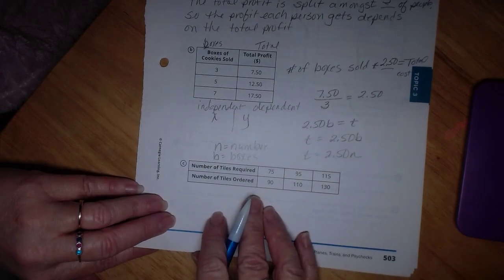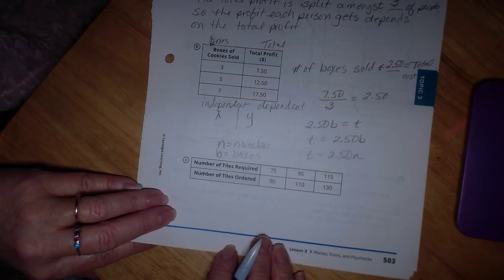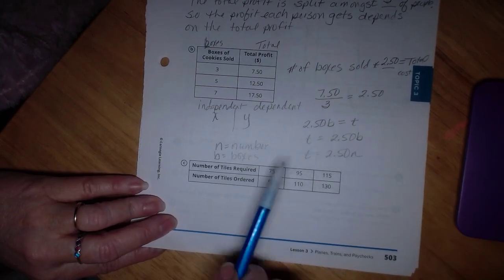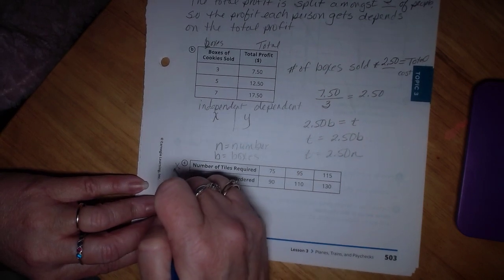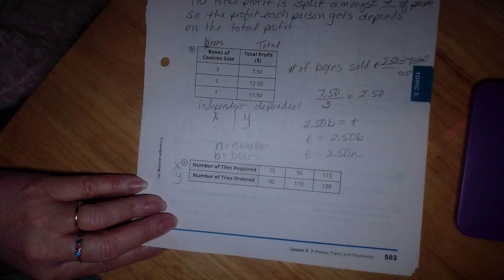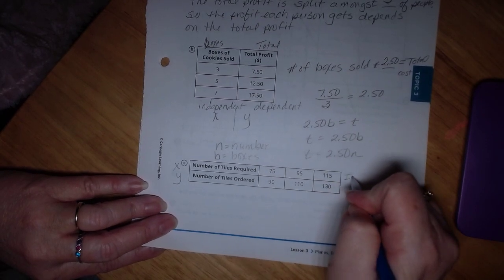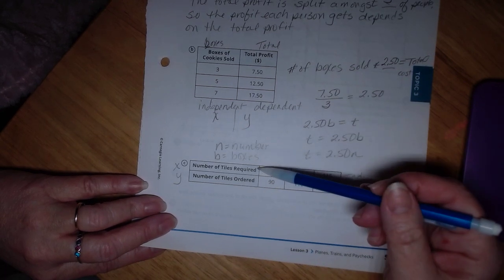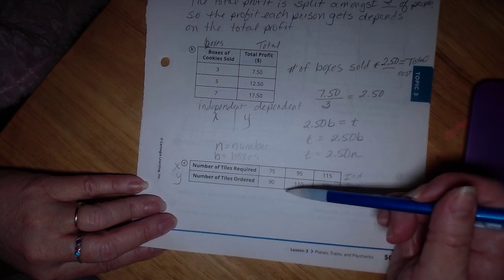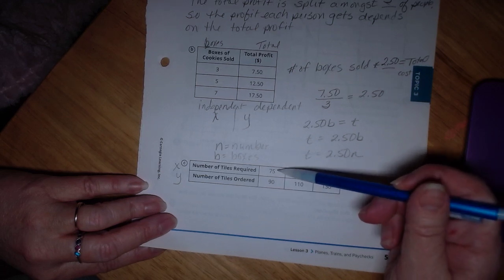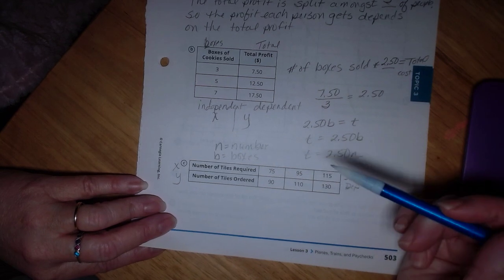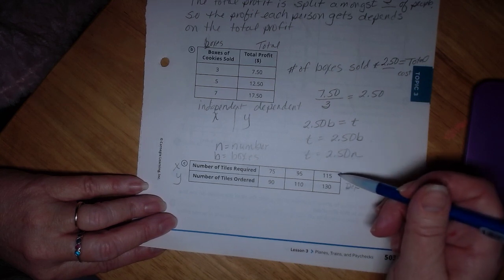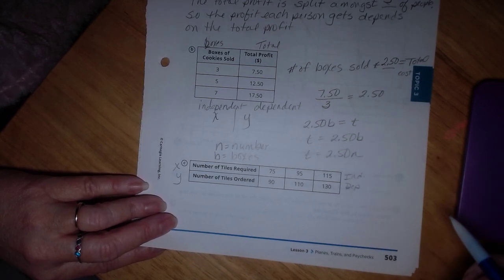Okay, moving on. Number of tiles required and the number of tiles ordered. Now, when our table is set up horizontally instead of vertically, most generally your X is the top line and your Y is the bottom. So this should be our independent and this should be our dependent. Let's check. So the number of tiles required and the number of tiles ordered. So if there's 75 required, they're ordering 90. There's 95 required, they're ordering 110. 115 required, they're ordering 130.